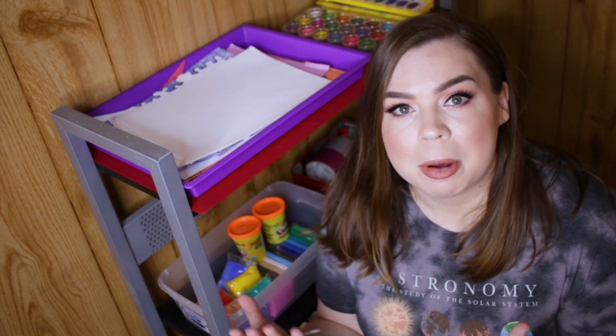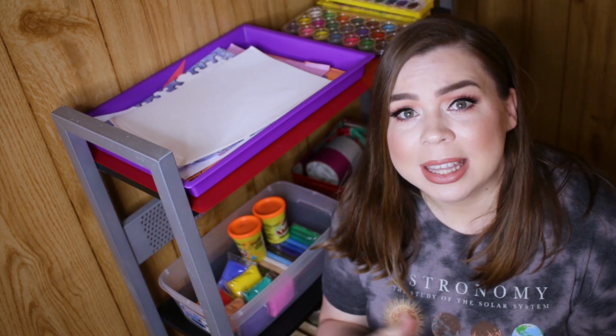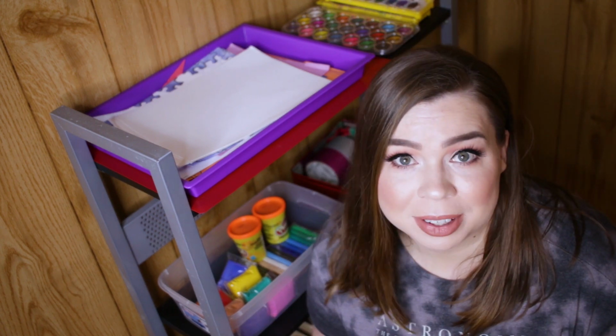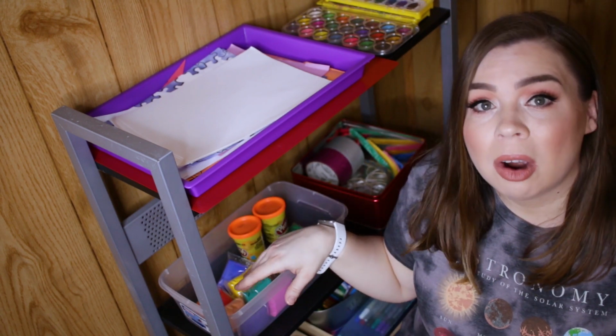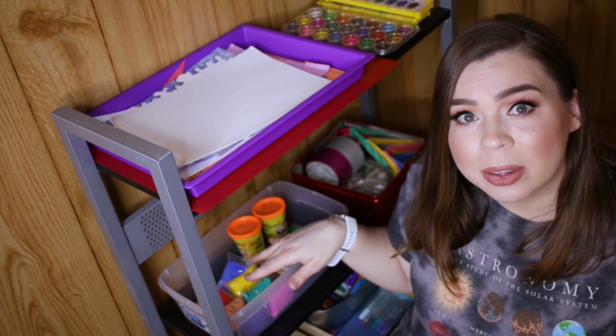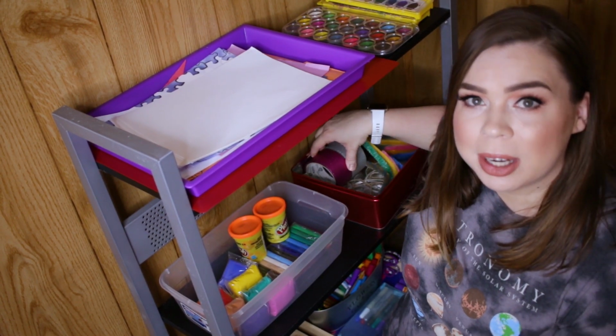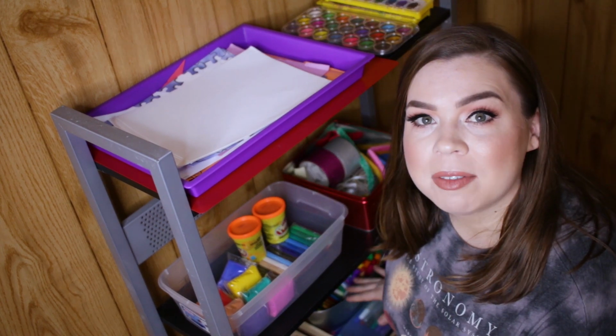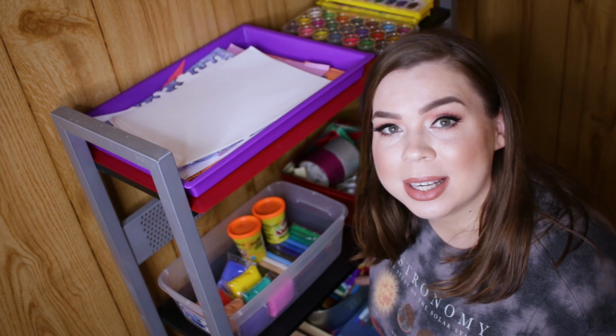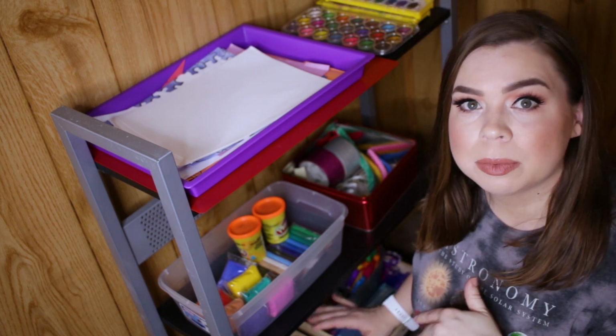Now here's the cool thing about open-ended or process art, and that is you could use the most random stuff in this area. So if you look, I have paper, there's paint back here. Right here are different types of clay and Play-Doh that they could use. Back here we have some random glitter tapes and pieces of string. At the bottom I have different things to use like scissors, crayons, markers, everything like that, as well as stamps.